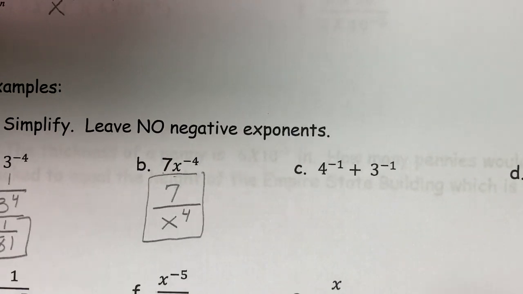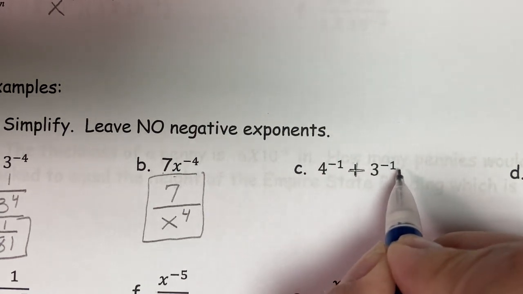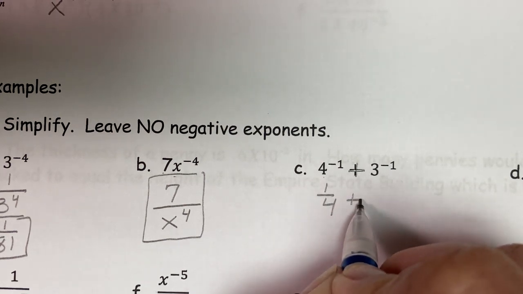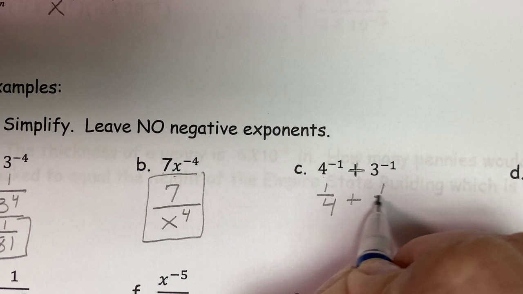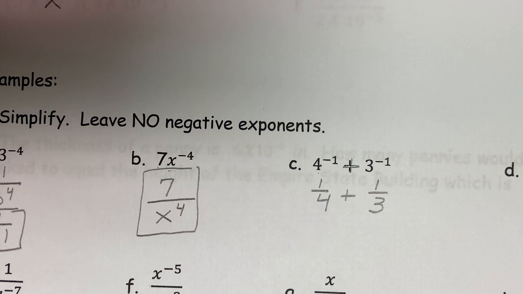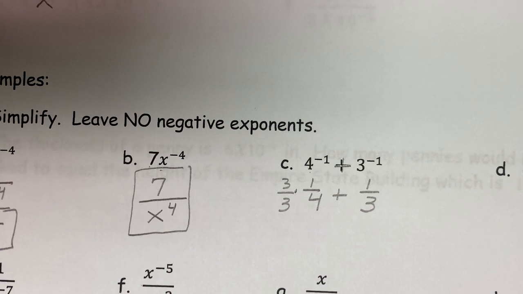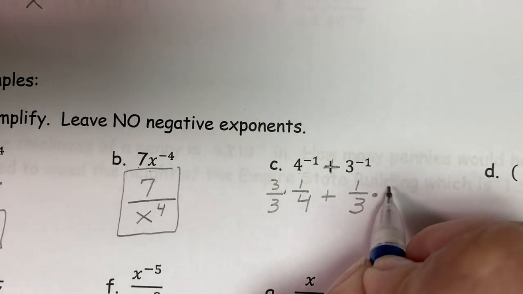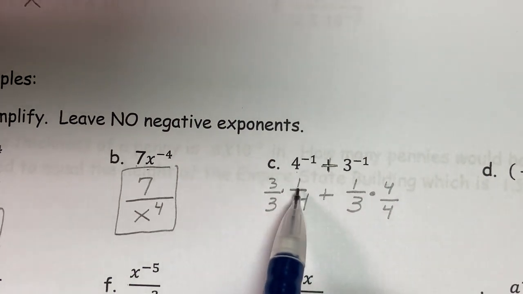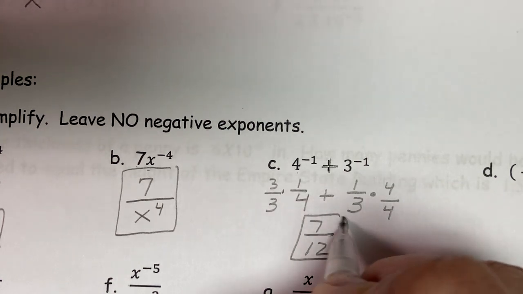Now be careful for this one. Now this is a plus sign, so this is a binomial, so you take each one of these separately. So 4 to the negative 1 becomes 1/4, plus 3 to the negative 1 becomes 1/3. And then we can add these two fractions by getting a common denominator, which would be 12. So top and bottom here would have to be multiplied by 3. Top and bottom for the second fraction would have to multiply by 4. So I'd end up with 3/12 plus 4/12, which adds together to give me 7/12.